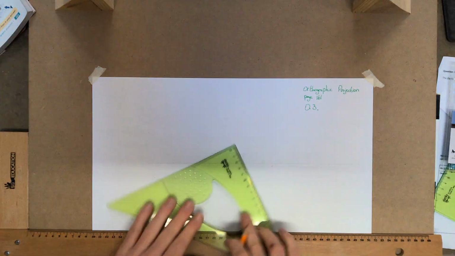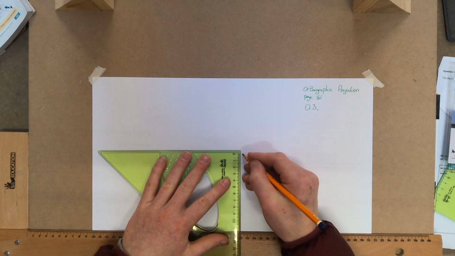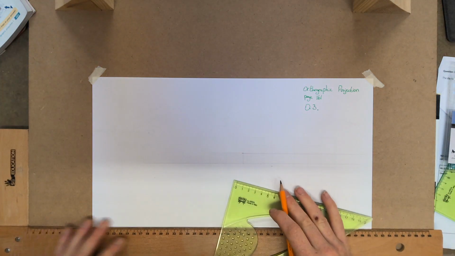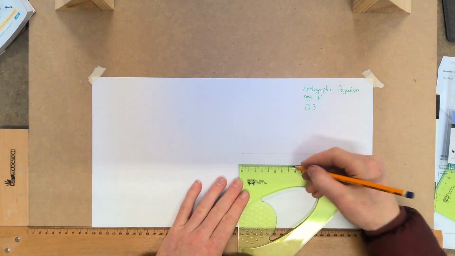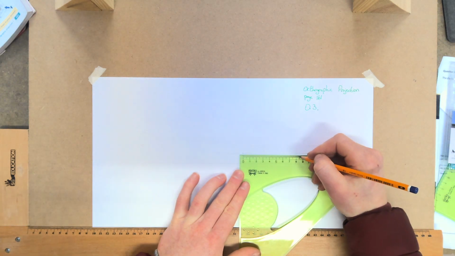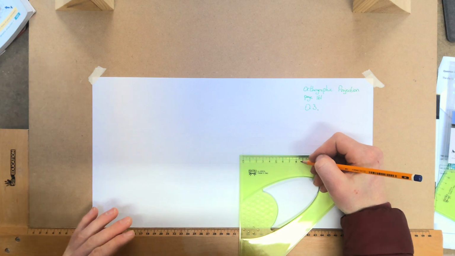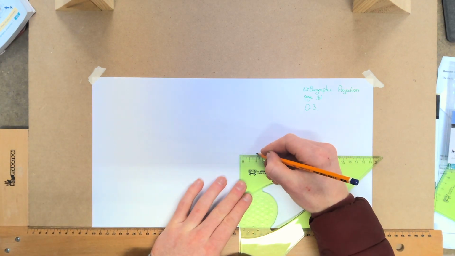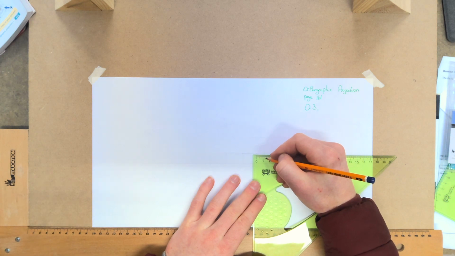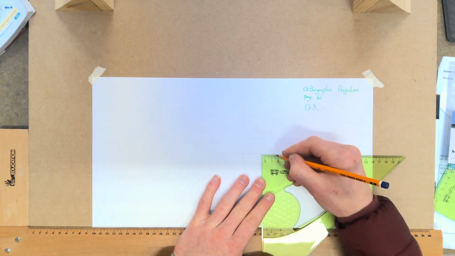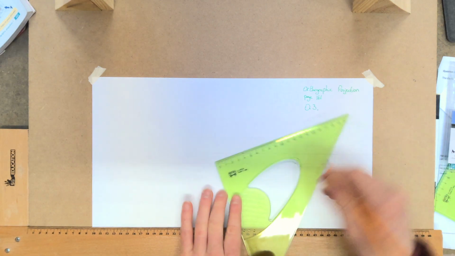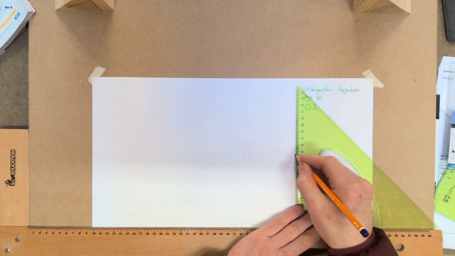I have this little section here. It's 15, so that all the way across. It is 80 long altogether. It goes 20, 12, 16, 12, and then 20 there. Go straight up.